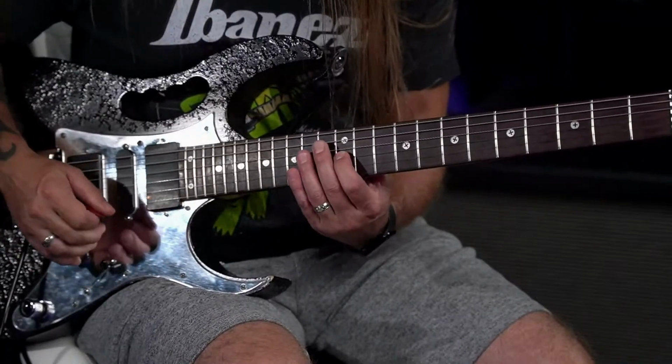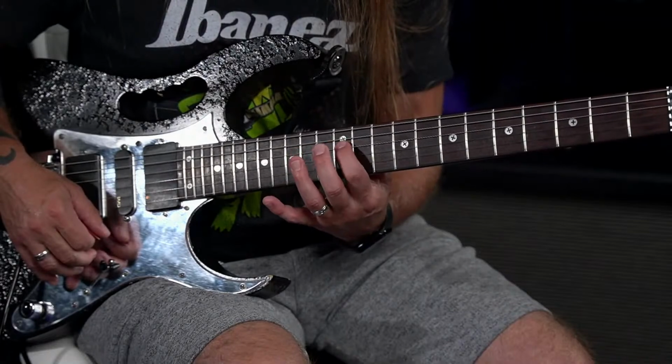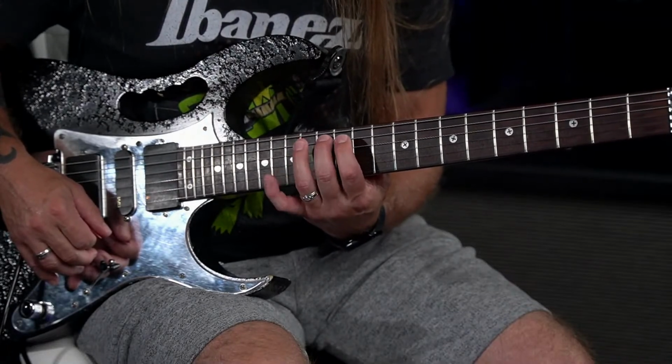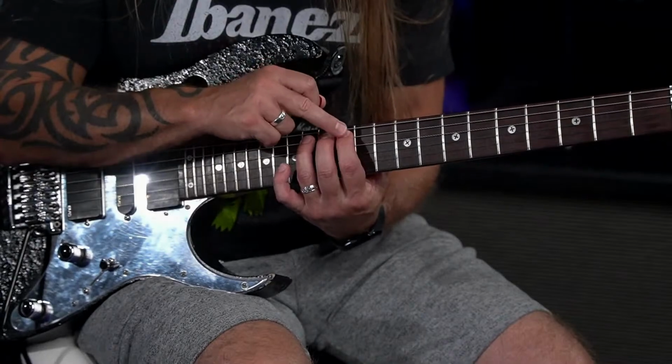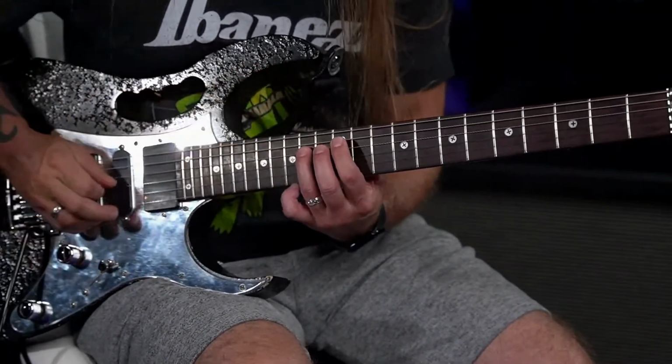And then what he'll do is he'll go to the fourth string and play 14, 13, 12. And then 14, 13, 12. And there's our blues note right there. But what he's doing is he's doing the same idea, these three notes in a row, here.